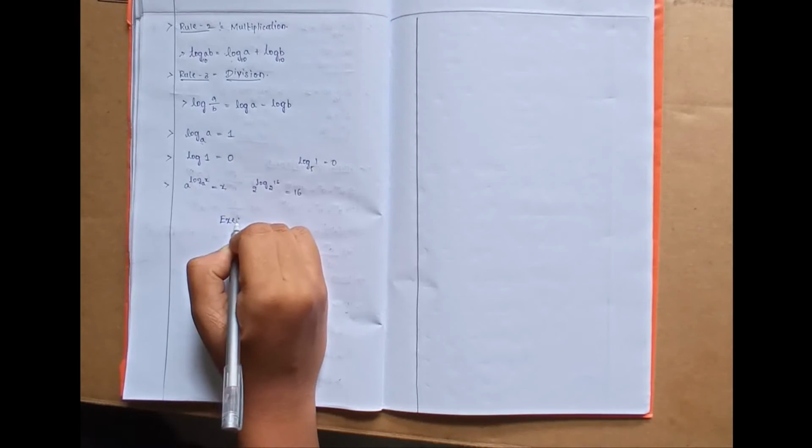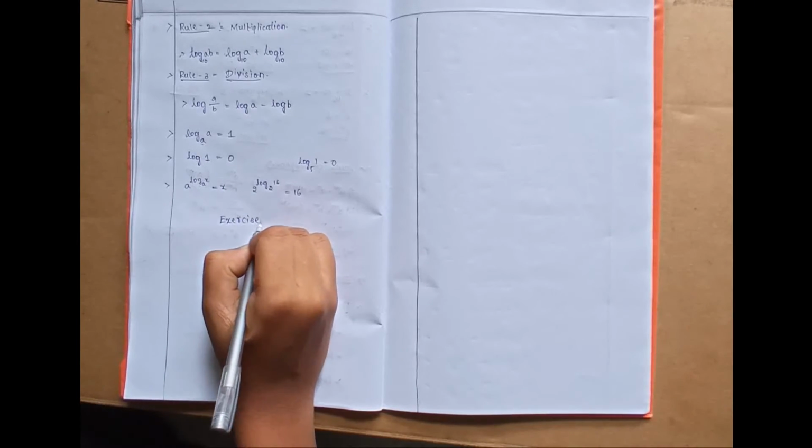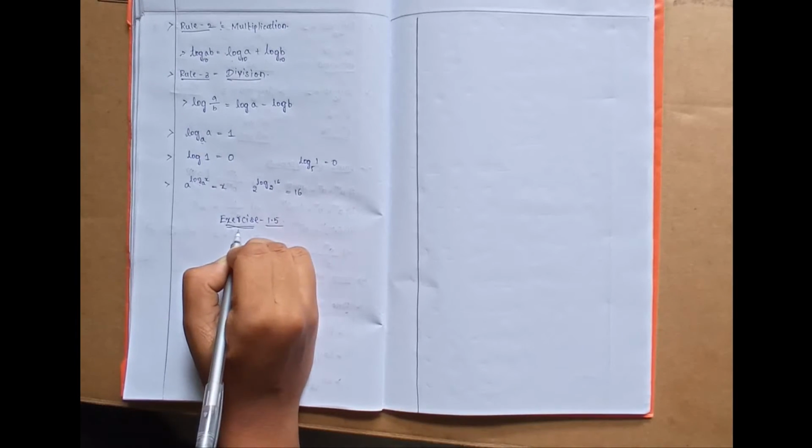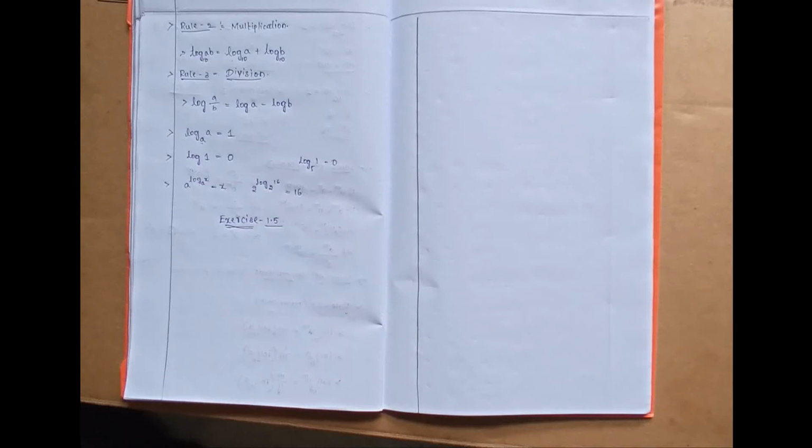Now let's solve the questions of exercise 1.5. Let's solve the problems of exercise 1.5.